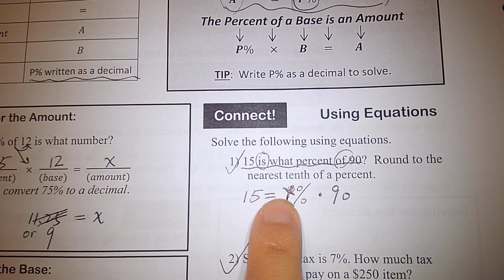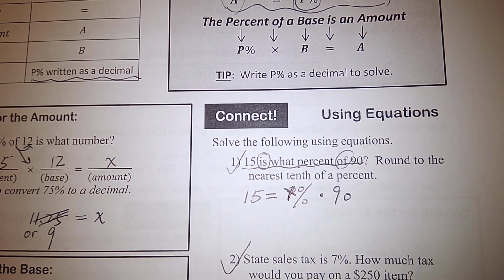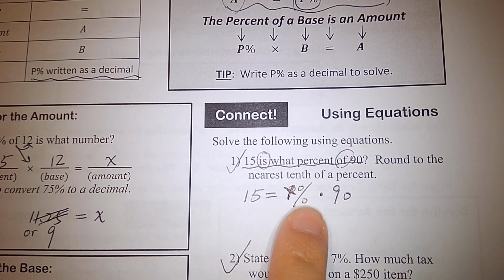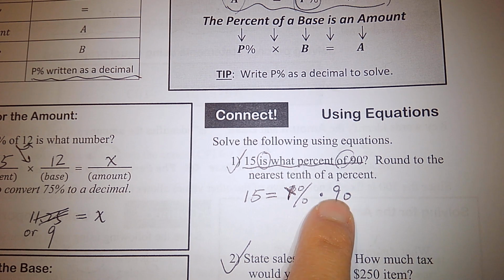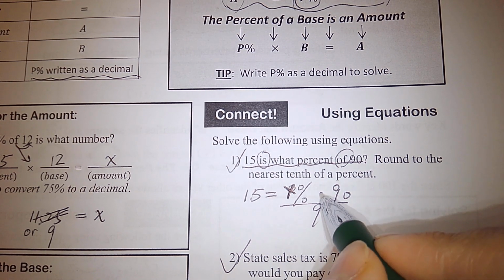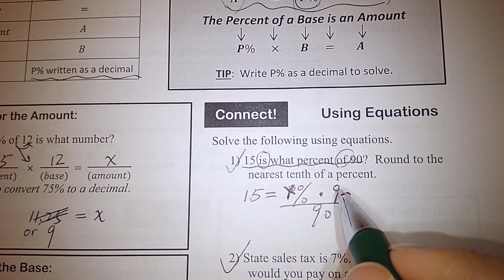So, let's solve for X from this equation, okay? How to solve for X%? We don't like this 90, right? So what do we do? Divide. If we have a multiplication here, in order to get rid of it, we have to use a reverse action.